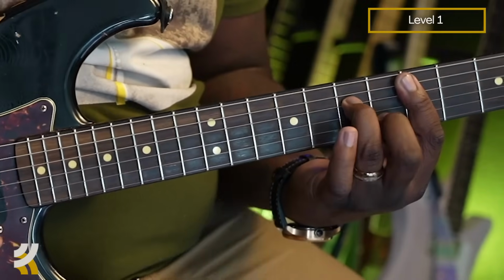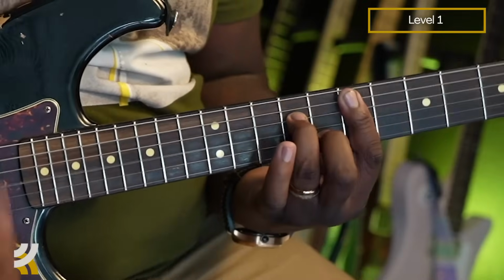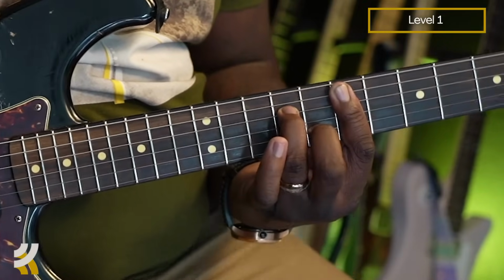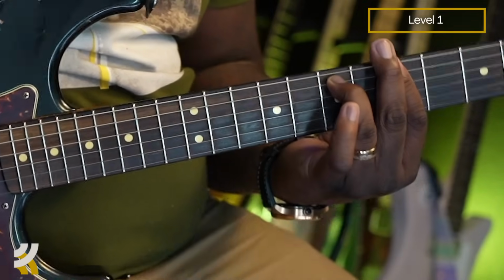So 1, 2, 3, 4. 1, 2, 3, 4. We want to make sure we hit that 6 twice in the progression, so that it sounds like the genre of R&B, okay?